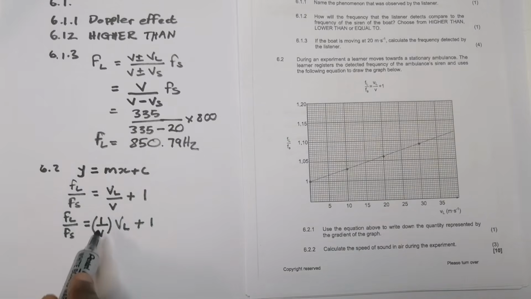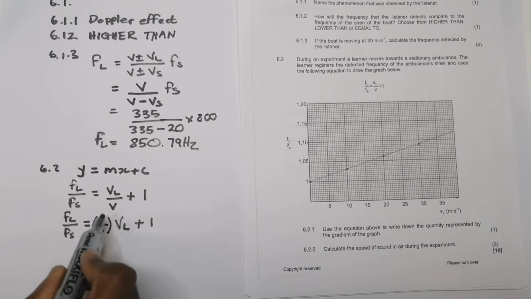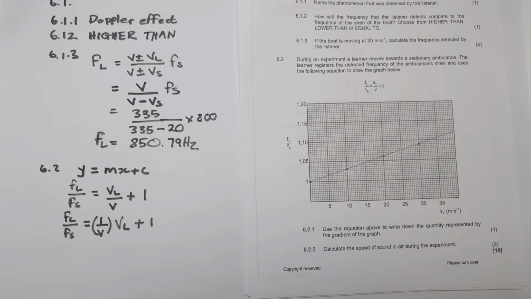Okay, you can see the gradient represents the inverse of the speed of sound, isn't it? Okay, so that's 1 over V there. And then they say calculate the speed of sound. You see what they want you to do. So you already know that the gradient of the graph represents the inverse of the speed of sound, and they want you to calculate the speed of sound.